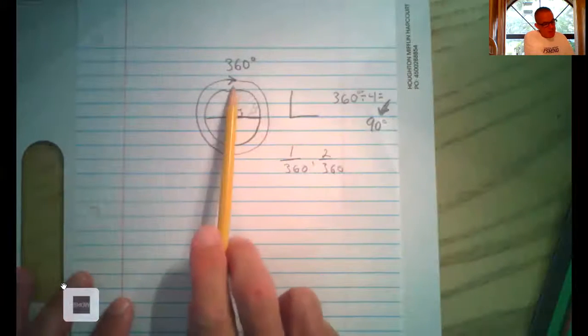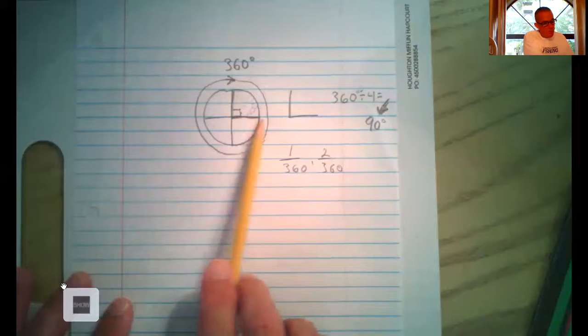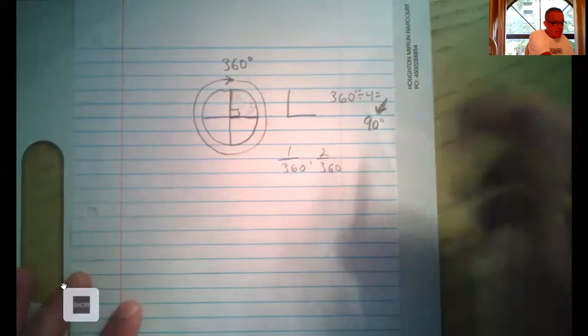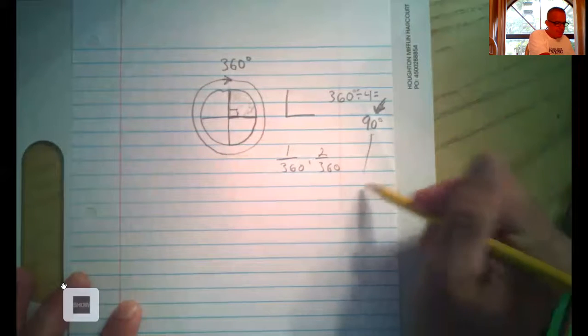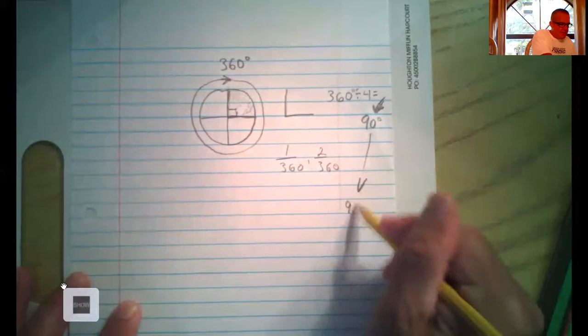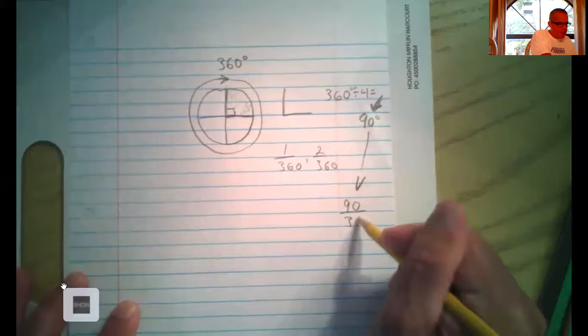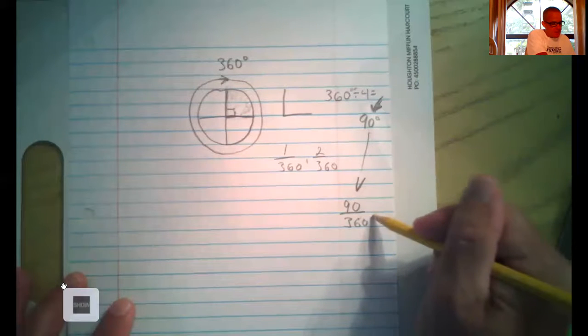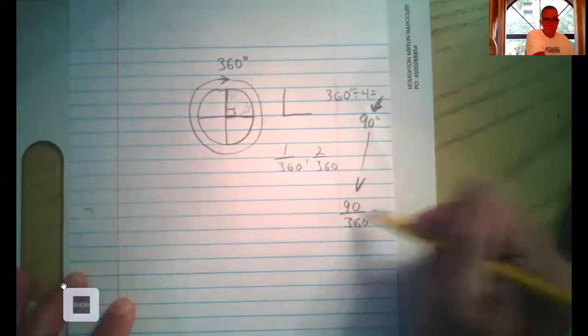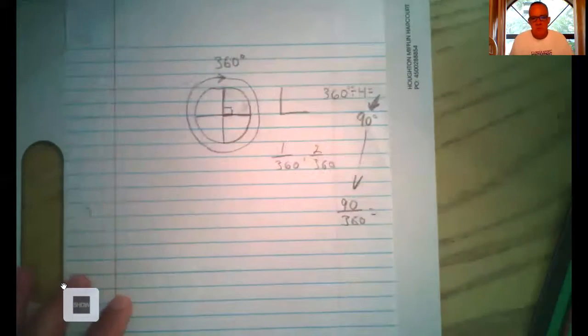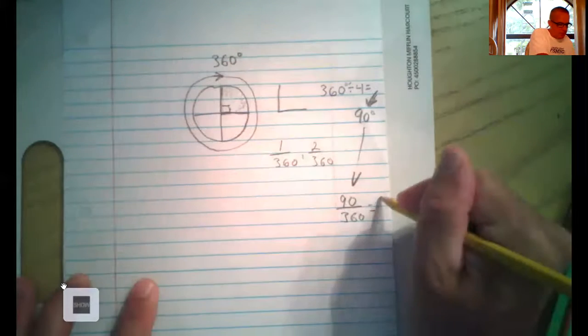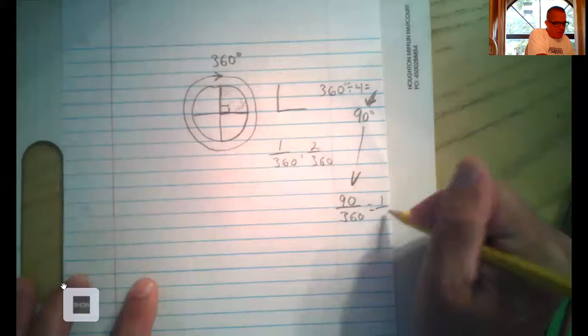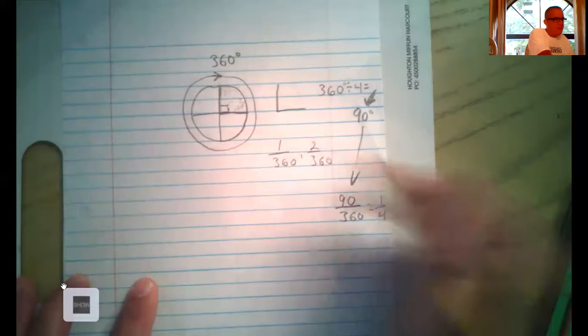So by the time we got down here to this 1/4, we saw was 90 degrees. This was actually 90/360ths. And if you break that down to its simplest form, 90 divided by 90 is 1. 360 divided by 90 is 4. That'd be 1/4, and that measures up to where we're at.